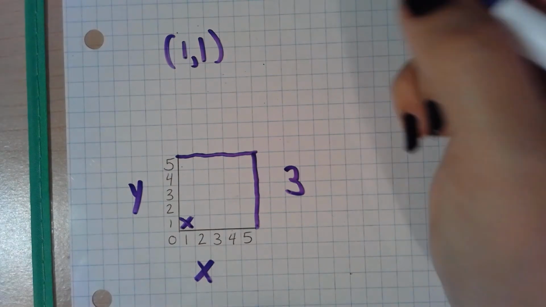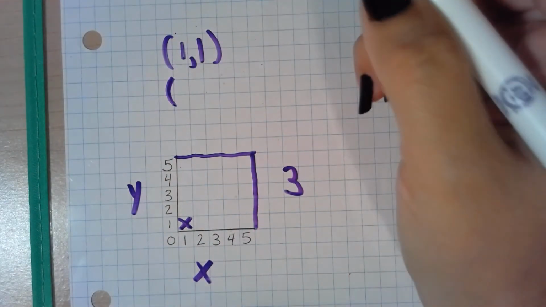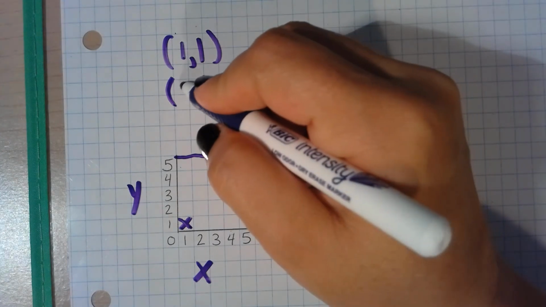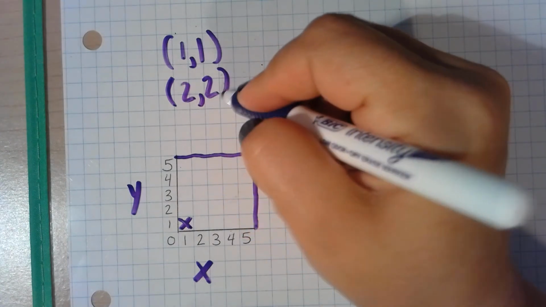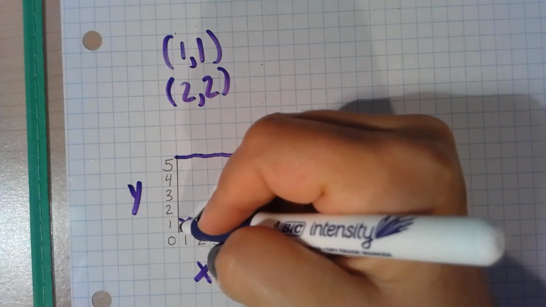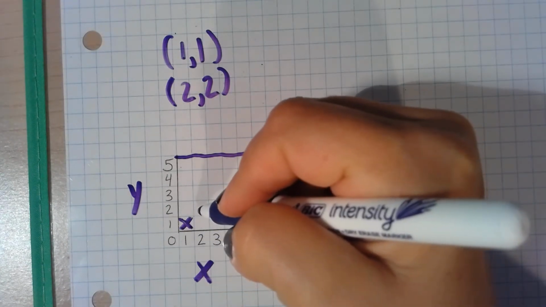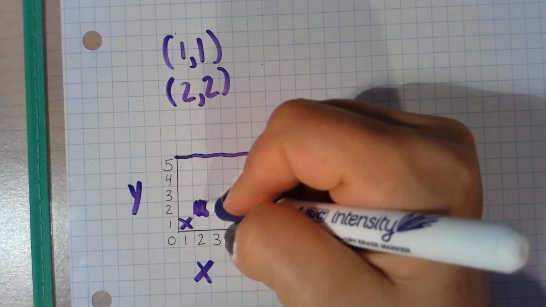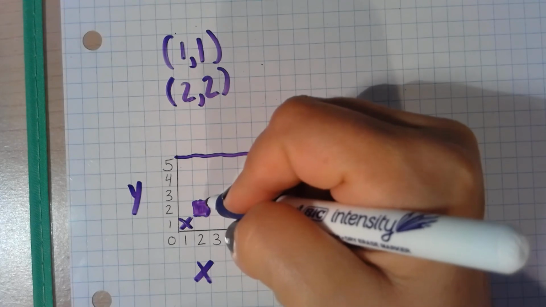And then you go again and you say, okay, Diane, how about 2, comma 2? And then I say over 1, 2, up 1, 2, and I say, yes, I have a boat. Part of my boat is there.